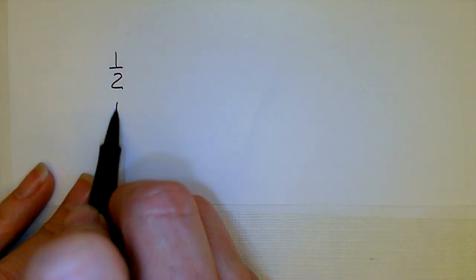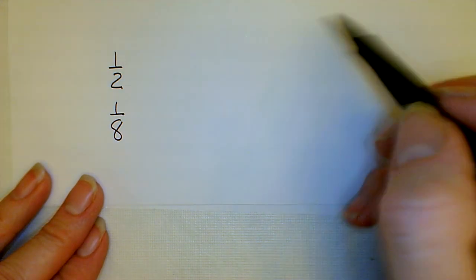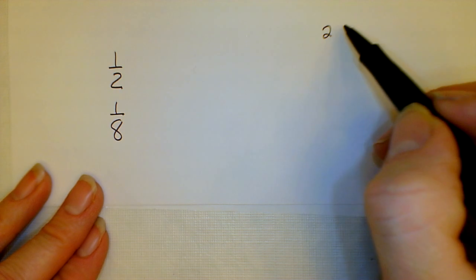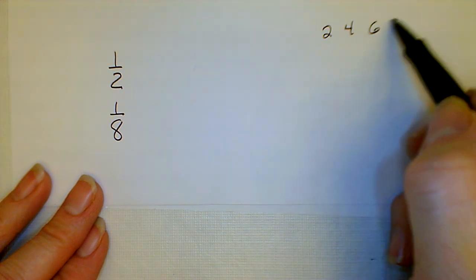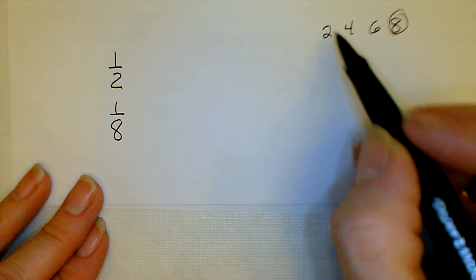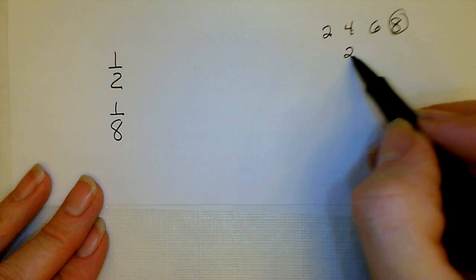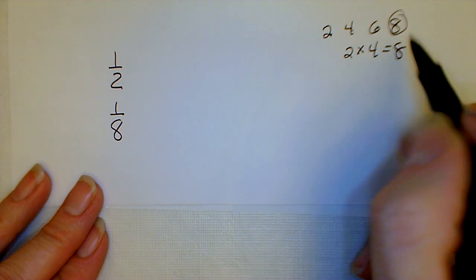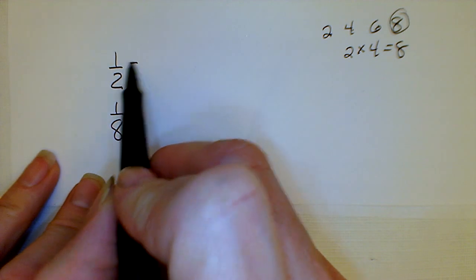So if I have 1/2 and I have 1/8, and I want to turn that 2 into eighths, right? So that I can add these together. Remember what we did before? We worked with the multiples and we said, okay, 2, and then we said 4 and 6 and 8. So I know that 2 times 4 will get me to this 8 because there's 1, 2, 3, 4 2's in 8. So I know that 2 times 4 is 8. Hold on to that again on the side. Remember that. I want to turn this into eighths.